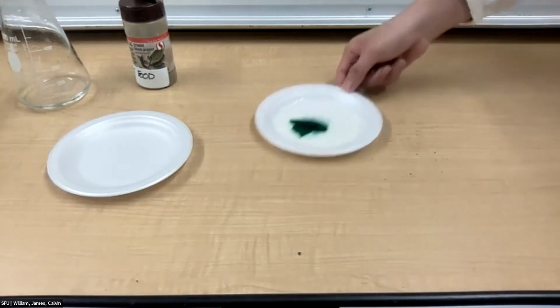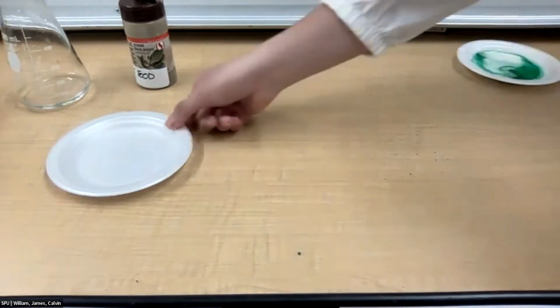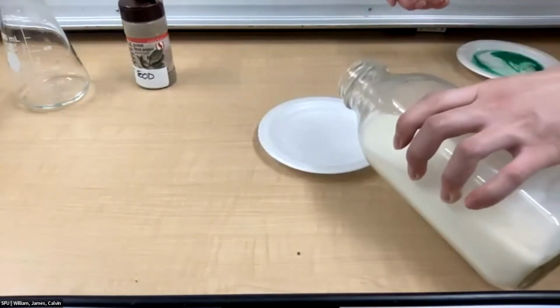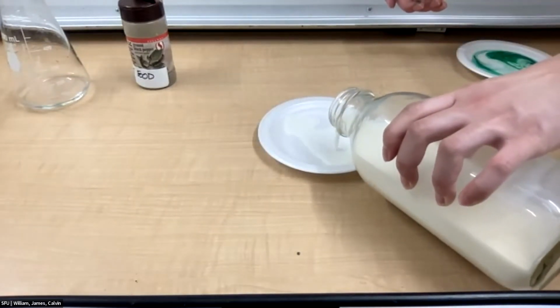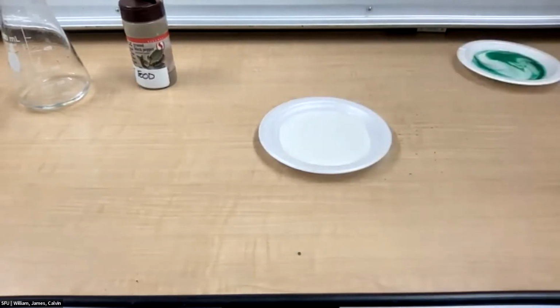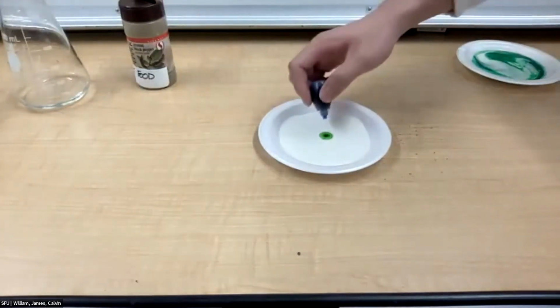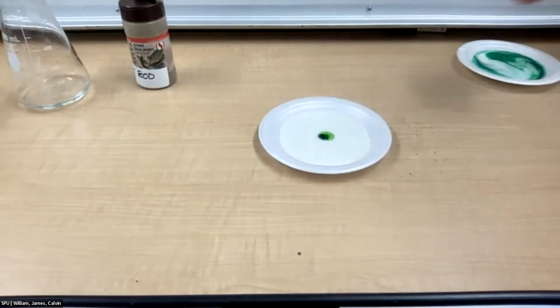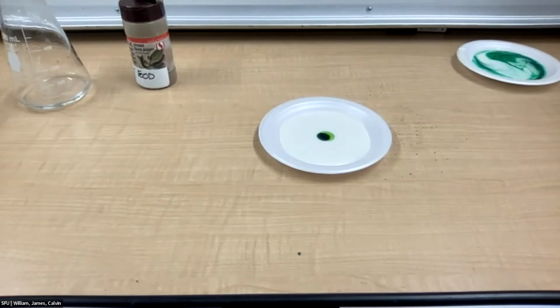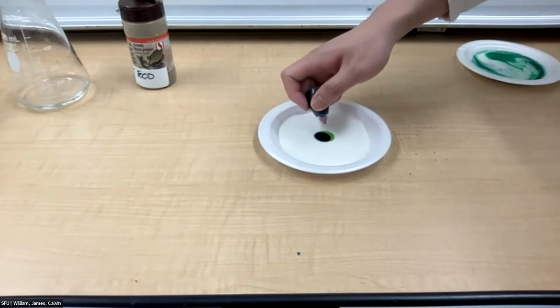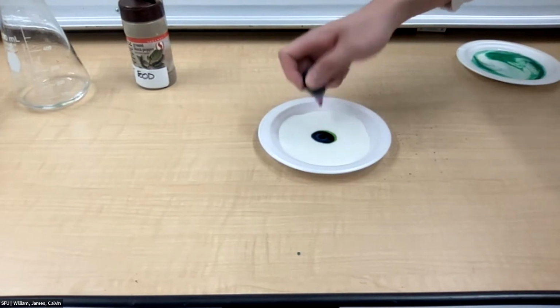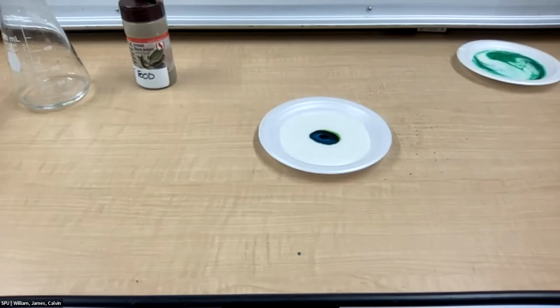All right, so let's try that again here. So we've got a plate and some milk. And we're gonna add little pieces of one drop of food coloring to the center of the milk. Okay. We'll add in one last color here.